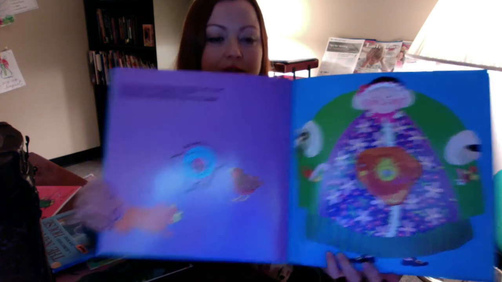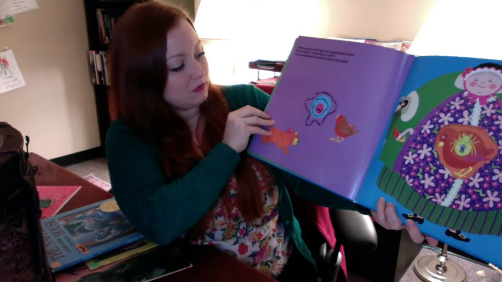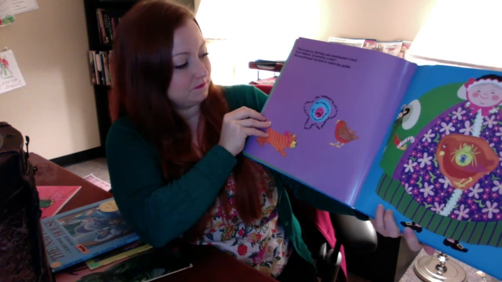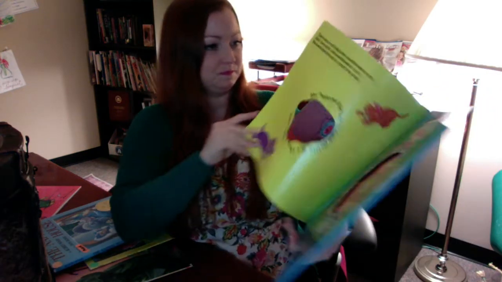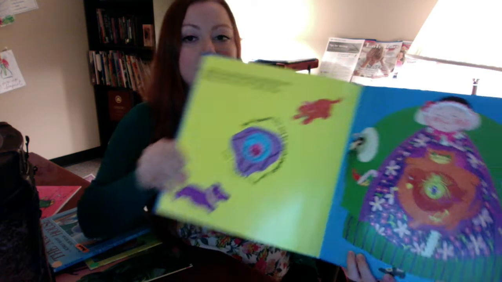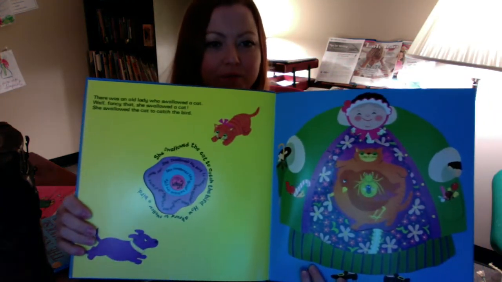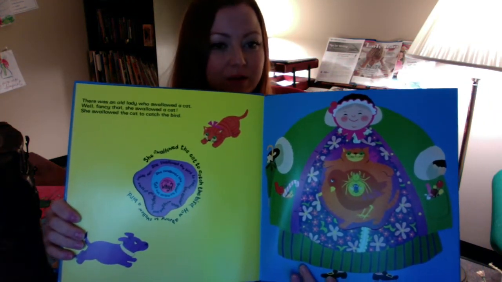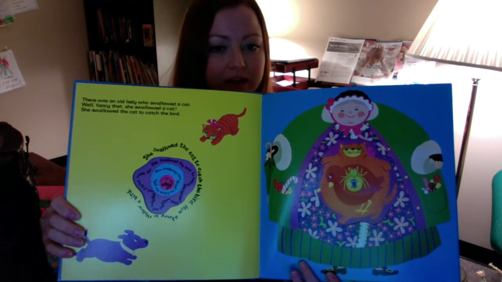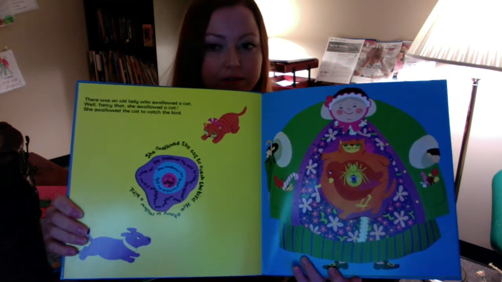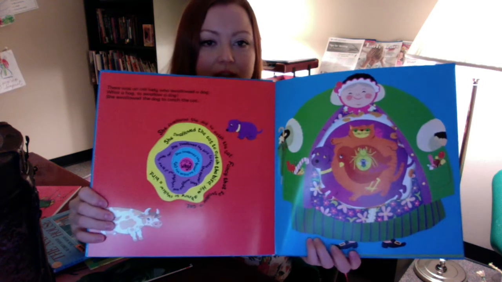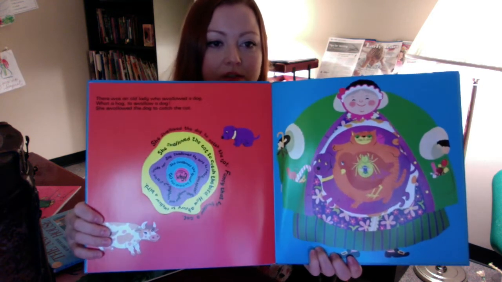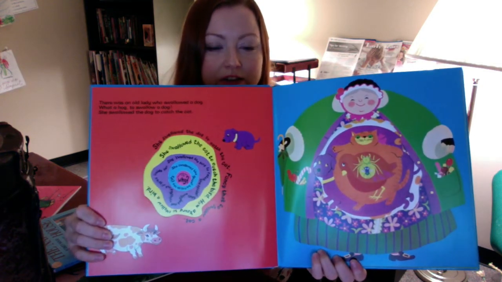She swallowed the bird to catch the spider that wiggled and jiggled inside her. There was an old lady who swallowed a cat. Well, fancy that. She swallowed the cat to catch the bird. There was an old lady who swallowed a dog. What? A hog to swallow a dog. She swallowed the dog to catch the cat.